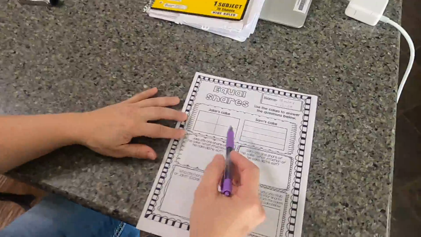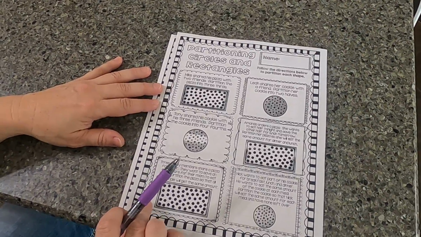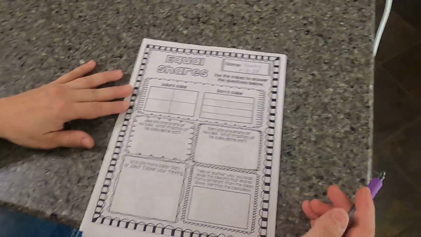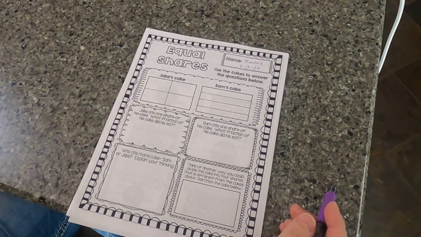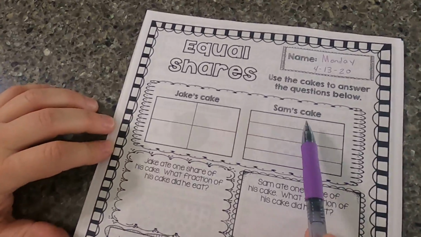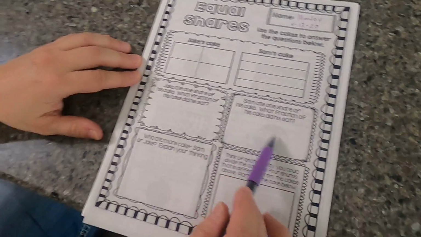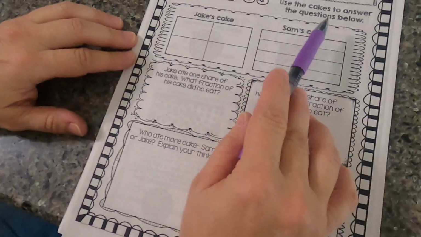All right, so this is the worksheet for today. It has a front and a back. So by the end of the day, when you finish this up, take a picture of it and send it in to me. Jake's got a cake and Sam has a cake. And we're gonna use their cakes today to answer these questions below here.